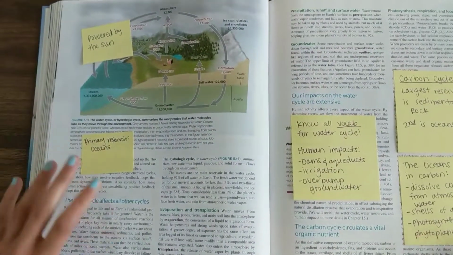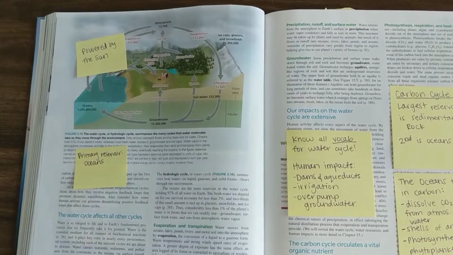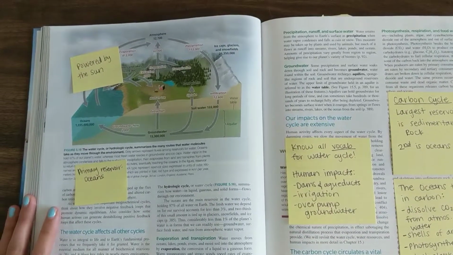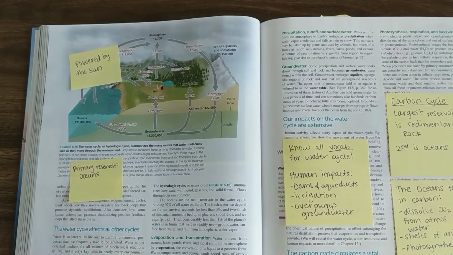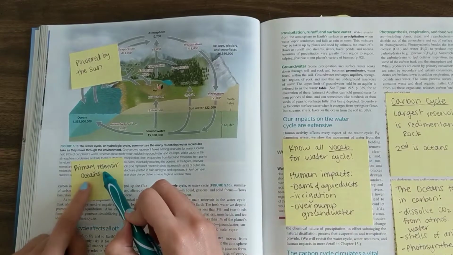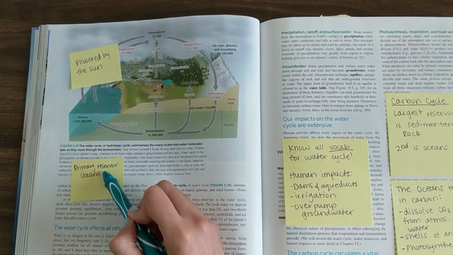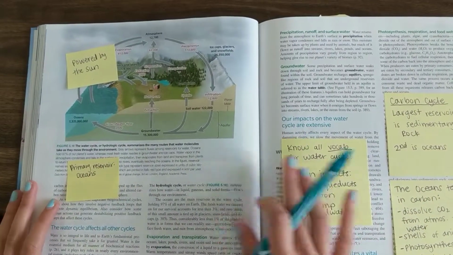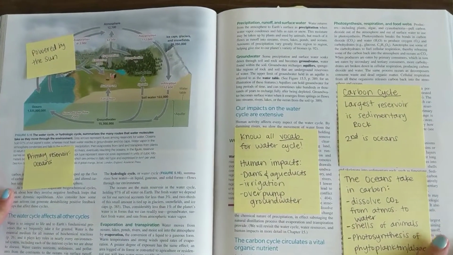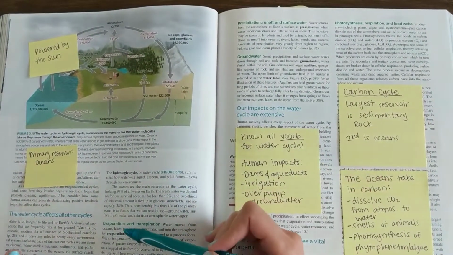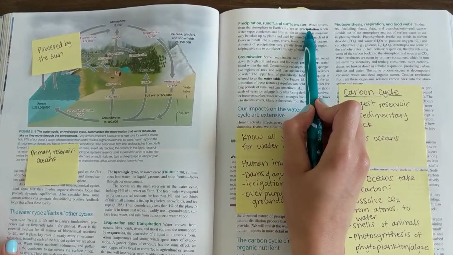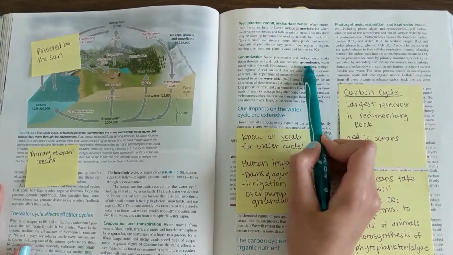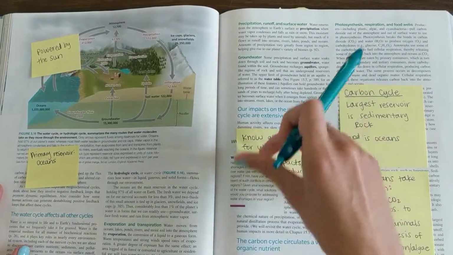Our first nutrient cycle is the water cycle, but scientifically it's called the hydrologic cycle, and it is powered by the sun. All that precipitation and evaporation is driven by the sun. The primary reservoir, the largest reservoir, is the oceans. We have the most water in the oceans. So know all of the water cycle vocab: evaporation, transpiration, precipitation, which we call rain, groundwater, aquifers, and water tables.